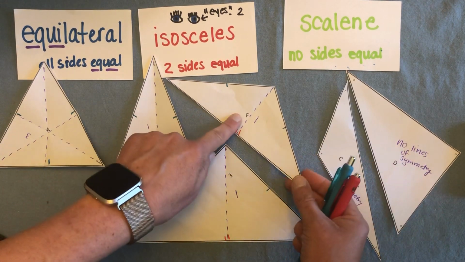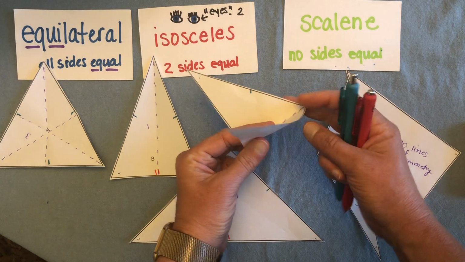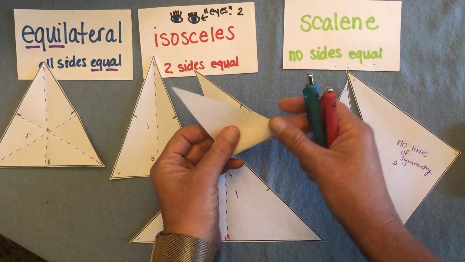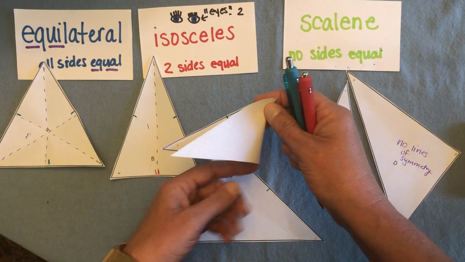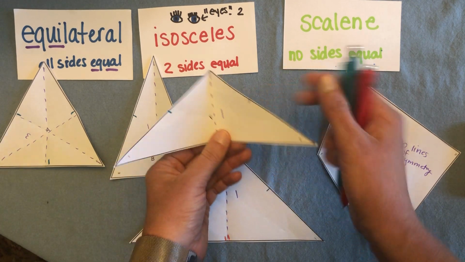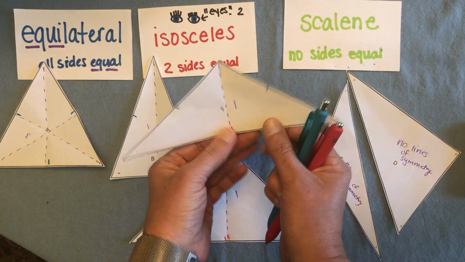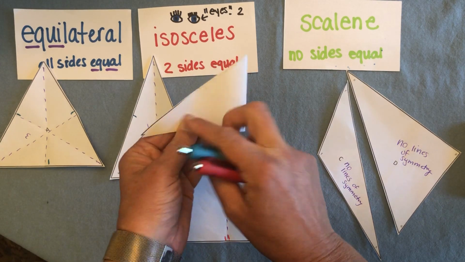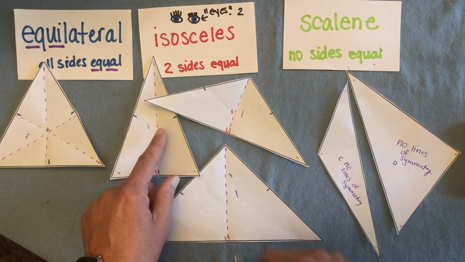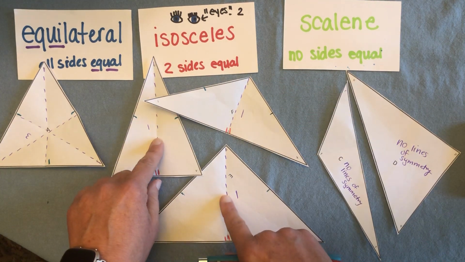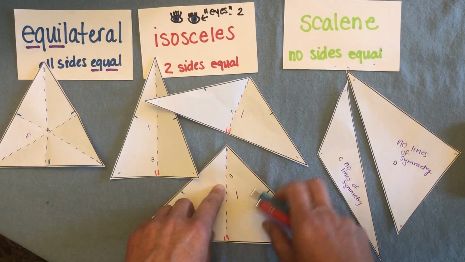Well, these three have two sides that are equal that make them isosceles. And that one line of symmetry can show us how these two sides are equal. And that would be the same for both triangle B and triangle E.